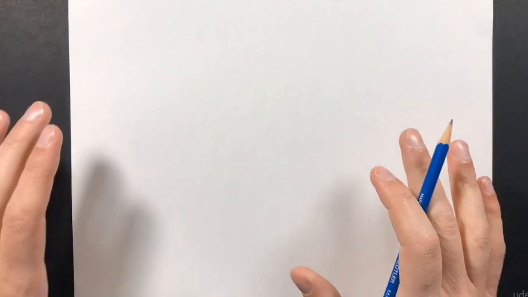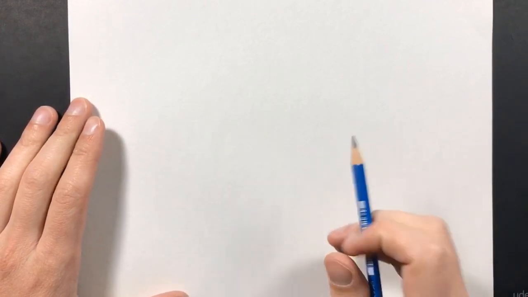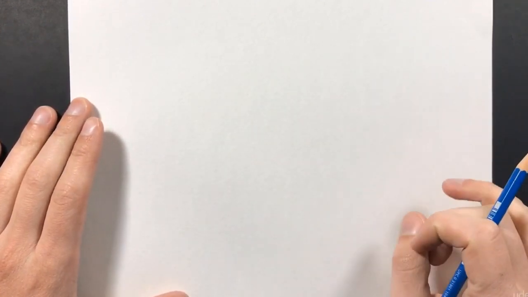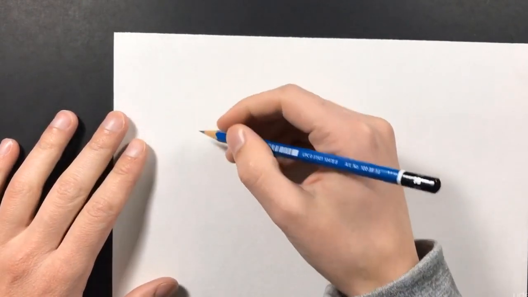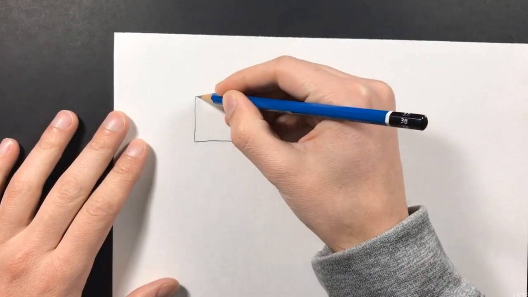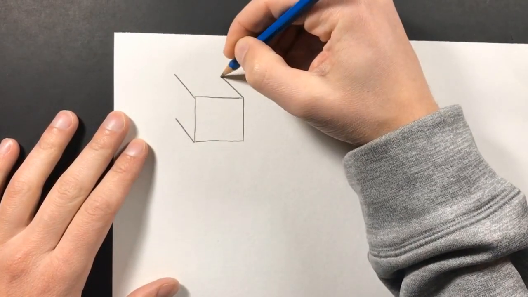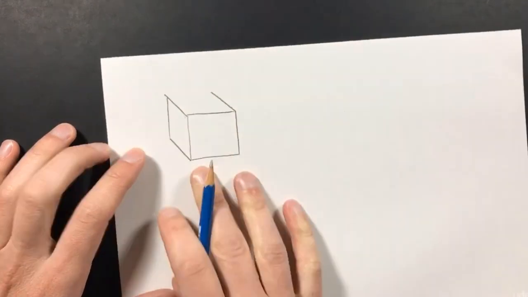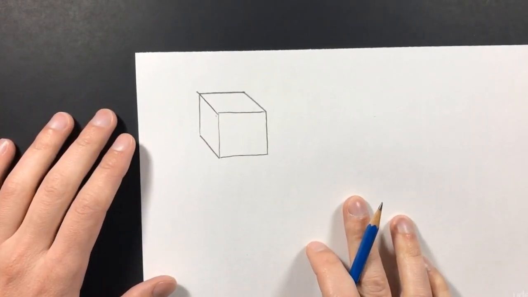Alright, in this lecture, we're going to learn how to add values and highlights and shadows to our forms. So the first form we're going to go over with this is the cube, because this is the most simple form to do this on. So let's start off by drawing our cube. We'll draw our simple square, and then we'll draw our lines coming off, and then we'll just go ahead and quickly connect those. Alright, so there's our simple cube.